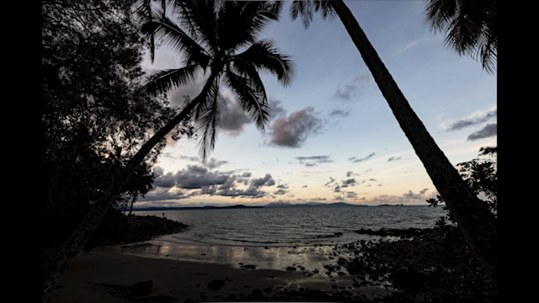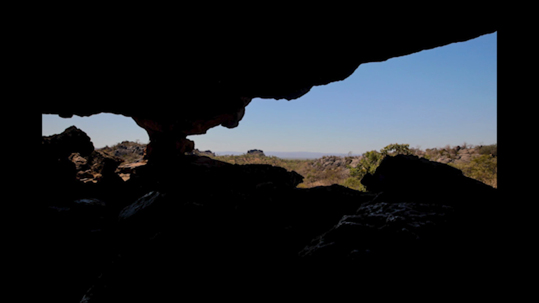Framing is a technique where you can use a foreground object to create a frame around your subject. This can add depth and dimension to your image as well as drawing attention to your subject. Look for natural frames in your environment, such as trees, rocks, and archways.